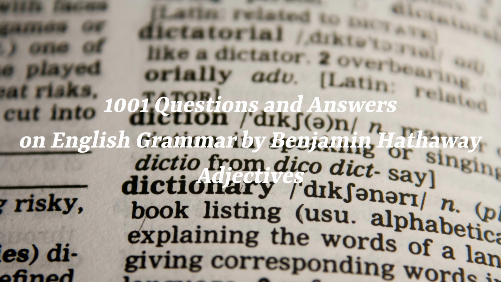Question 15. What are demonstratives? Those adjectives that point out objects definitely. Question 16. Mention the principal demonstratives. This, that, these, those, former, latter, both, yon, yonder, same.